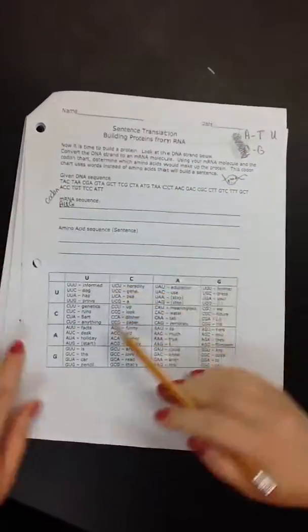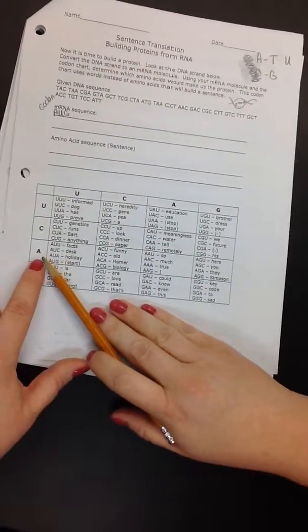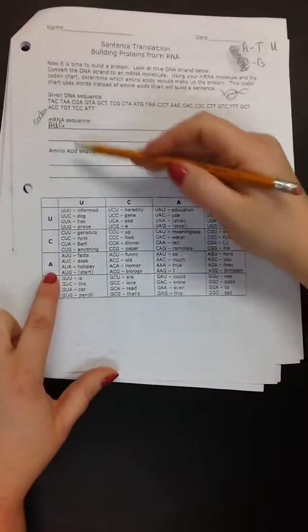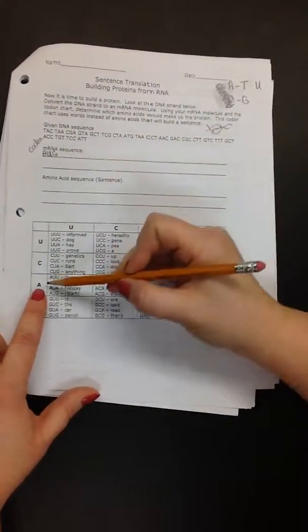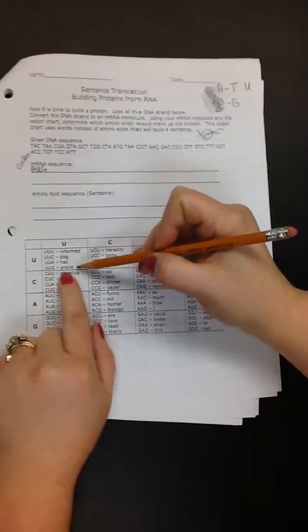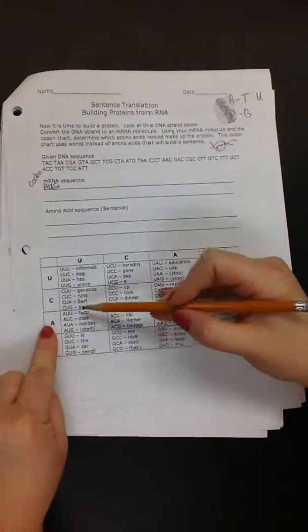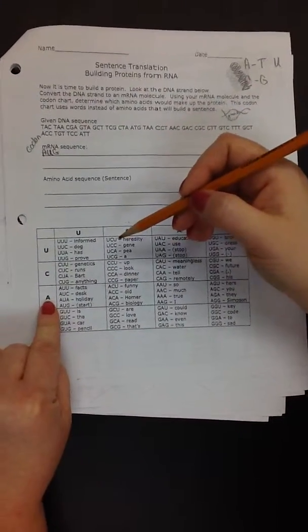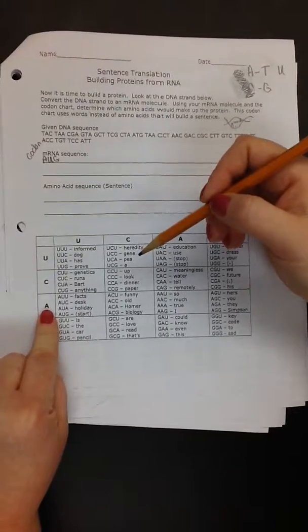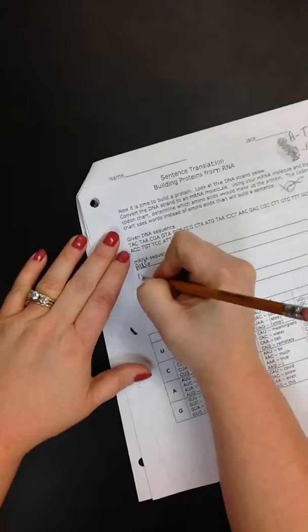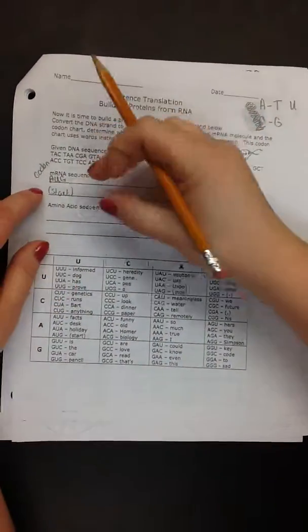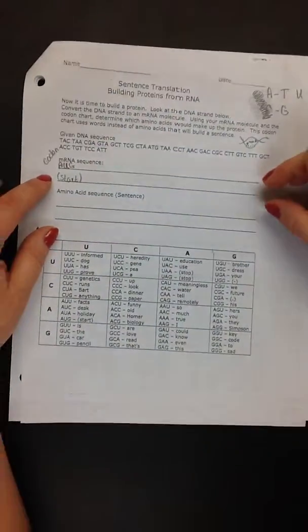So if we go down here, we're going to use the chart to find the first one, which is A. Then this top will be the second one, so it will be U, and then we'll go into the box to find the third one. So we have A, U, G. So we got to come down here until we find A, U, and then G, which is start. So that's not actually part of the sentence, but we'll see that when you're doing proteins, you actually have to have a codon that tells where the protein starts and where the protein will end.